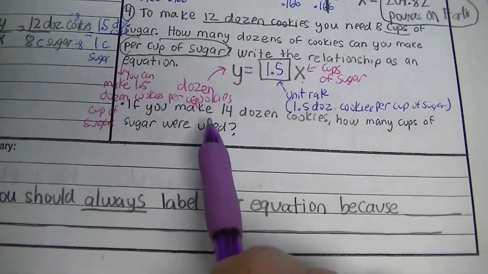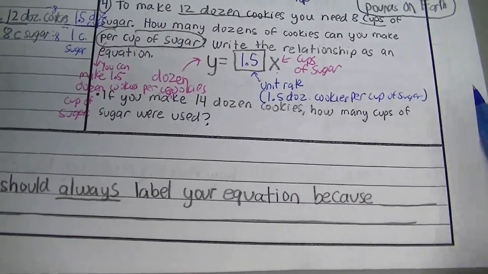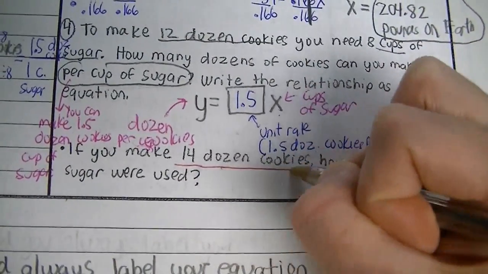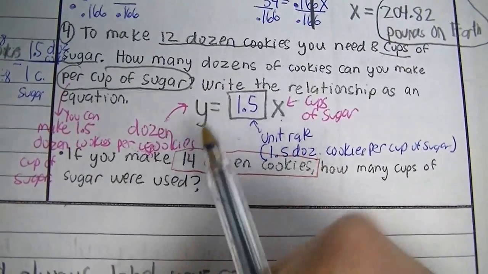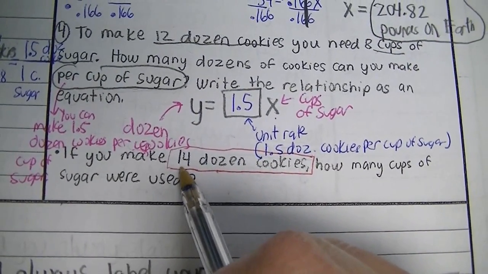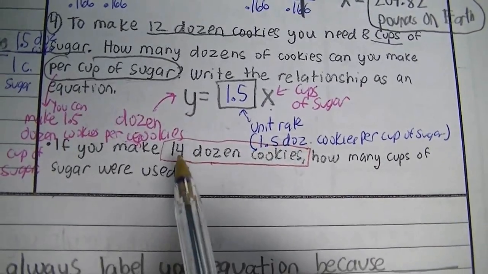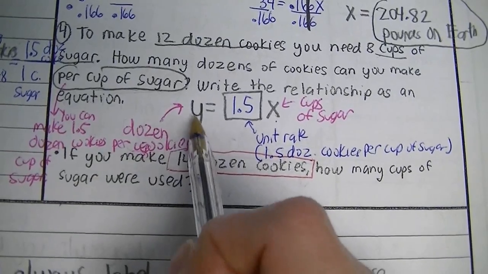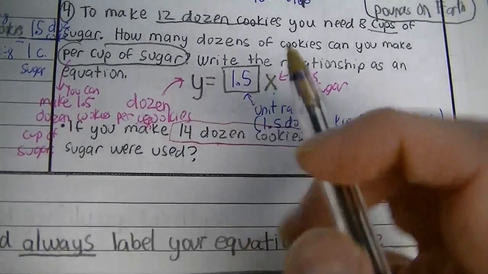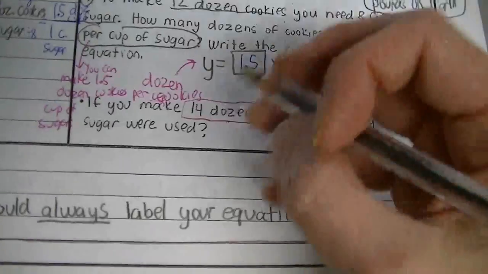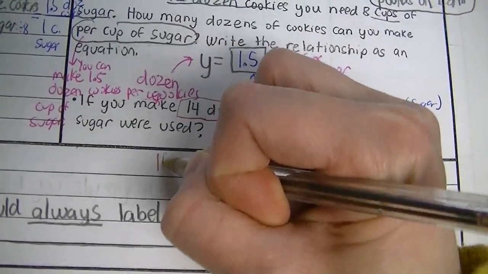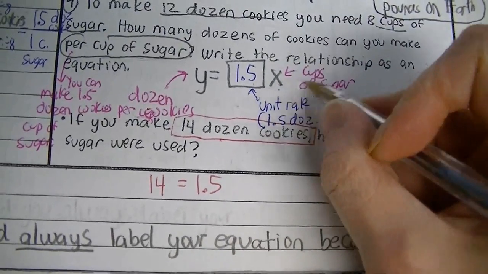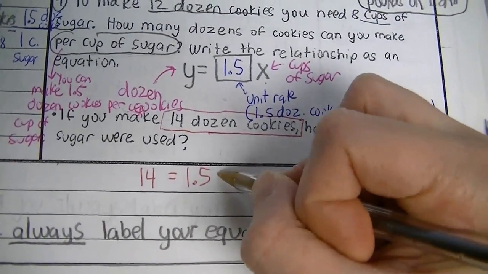If you make 14 dozen cookies, how many cups of sugar were used? You see how we have 14 dozen cookies right there? Go back up to that equation and think of where you would substitute that 14, for the y or for the x. It helps if you read it: 14 dozen cookies. Well, this y represents a dozen cookies, so instead of writing the y, I'm going to substitute that 14 right there. So I'm going to write 14 equals, keep your same unit rate, and we need to figure out how many cups of sugar were needed.